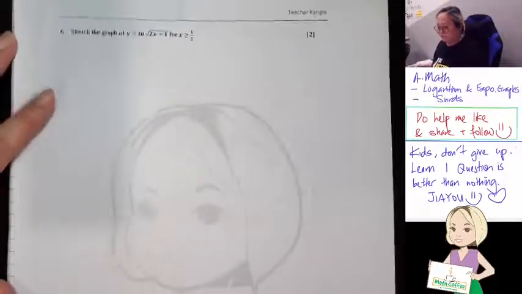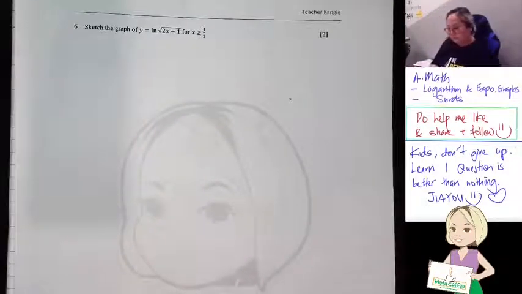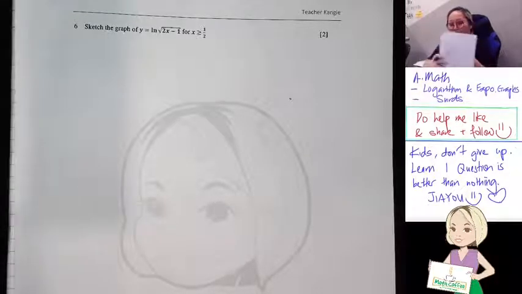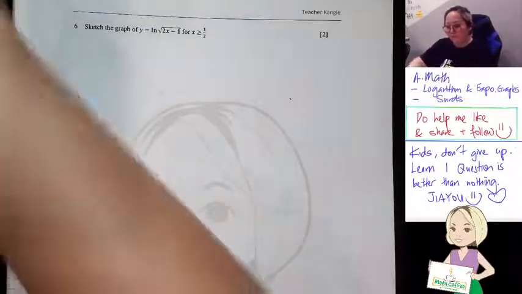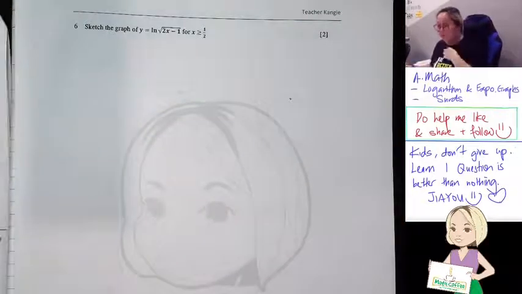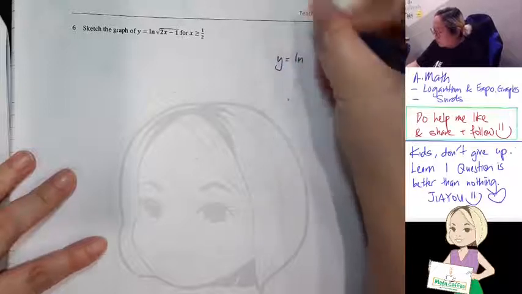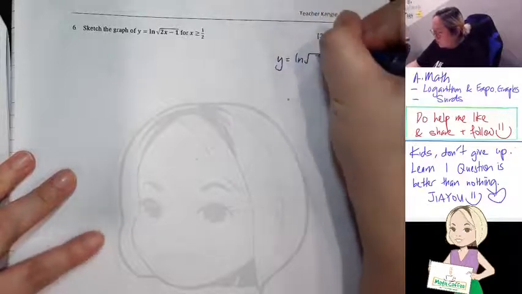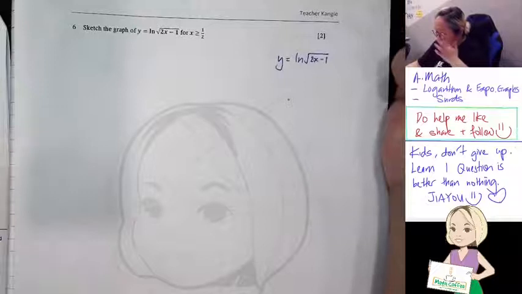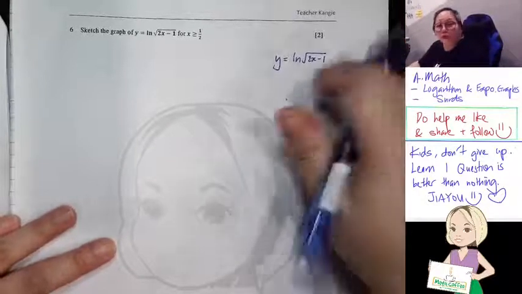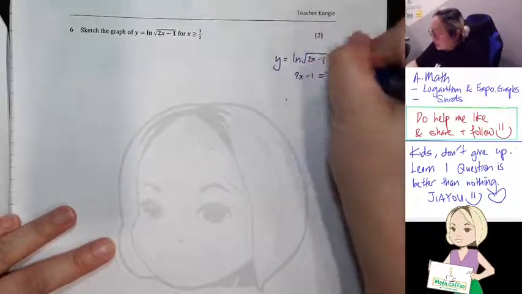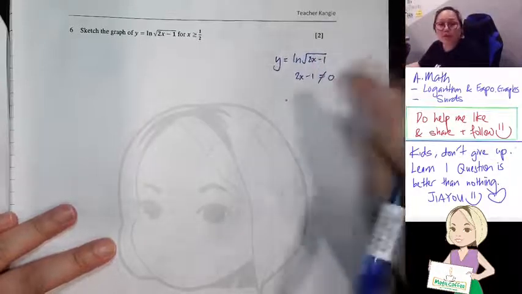Okay. Let's move on to this one. This one is still a logarithm graph, but the asymptote is no longer x equals 0. So this is y equals ln square root 2x minus 1. Because we know that 2x minus 1 cannot be 0, correct? 2x minus 1 cannot be 0.